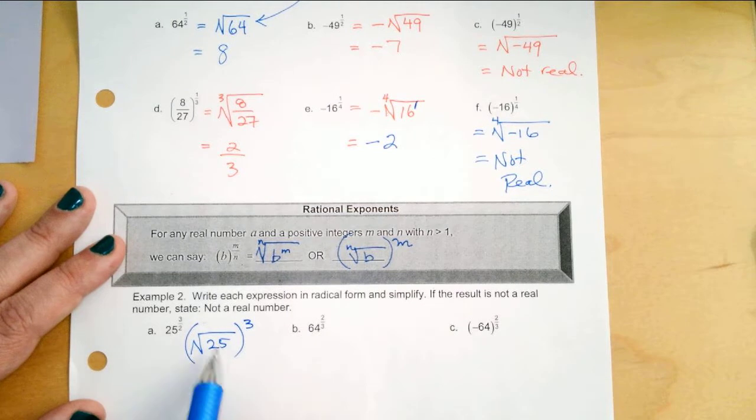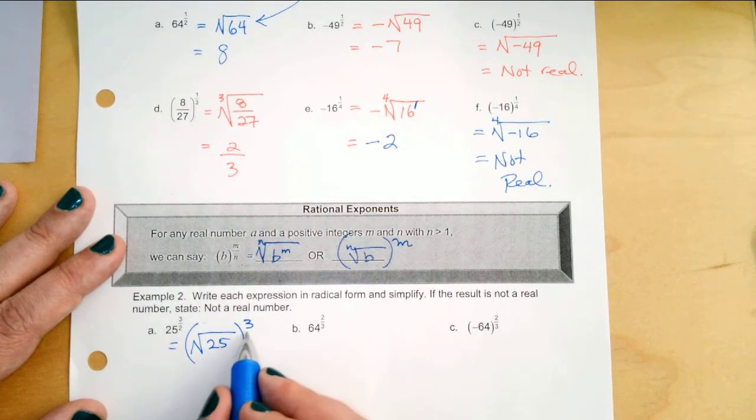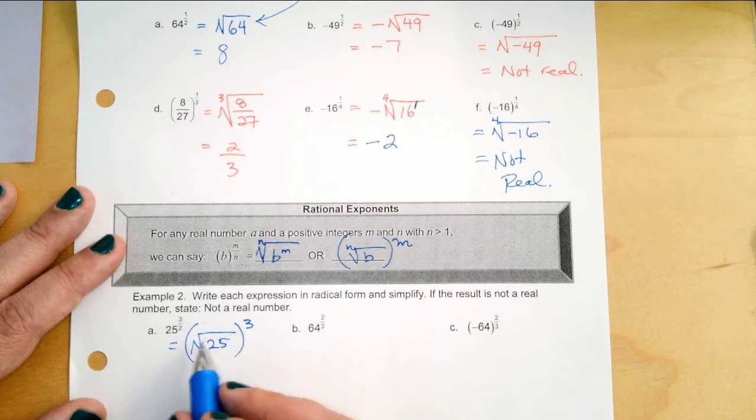Now, I could also take 25 to the third power and then take the square root, but I think it's actually easier if you take the square root of 25 first, because 25 to the third power is a really big number. Does everybody see how I got the root and how I got the power? Based on the numerator is the power and the denominator is the root.